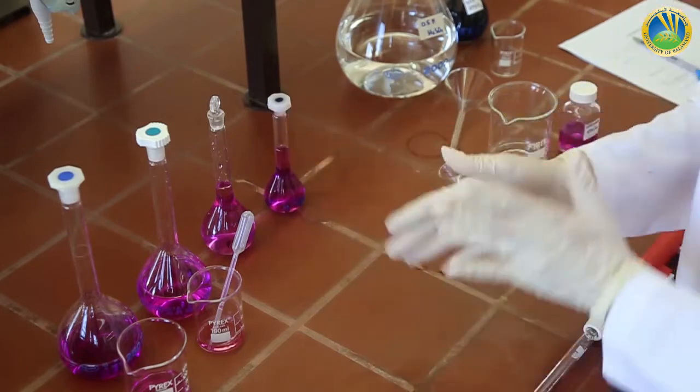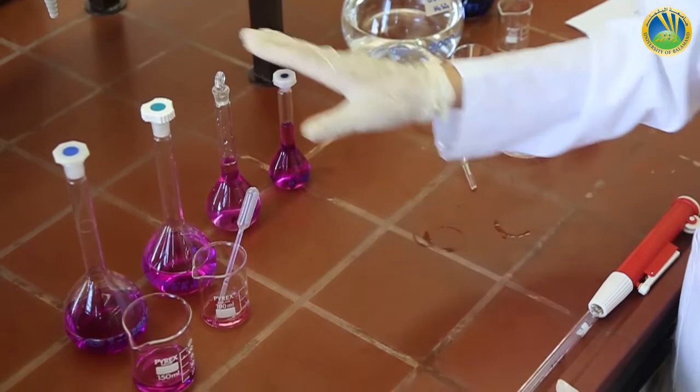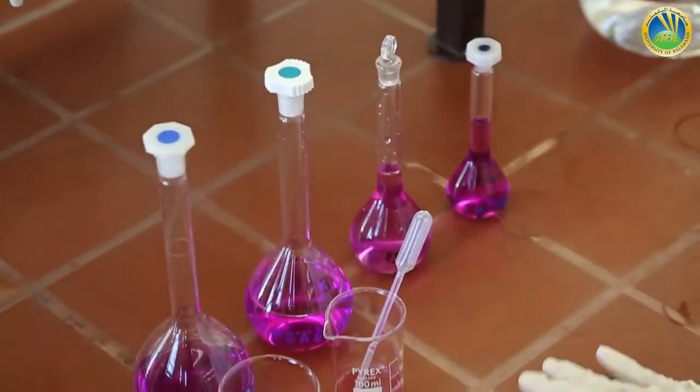So now we have solution A, B, C, and D ready in order to measure their absorbance.